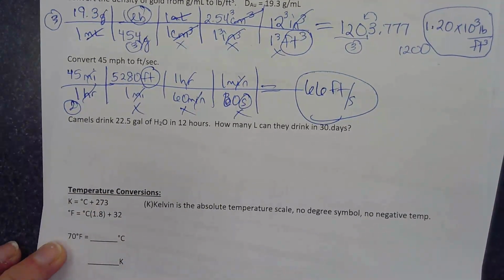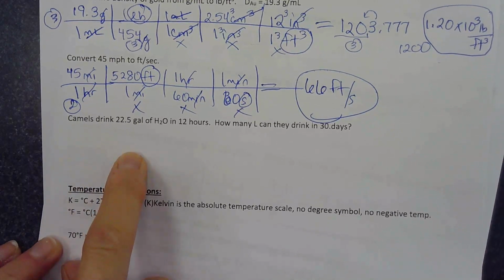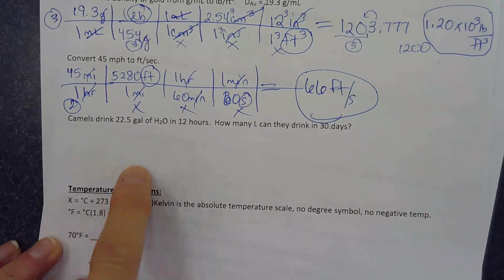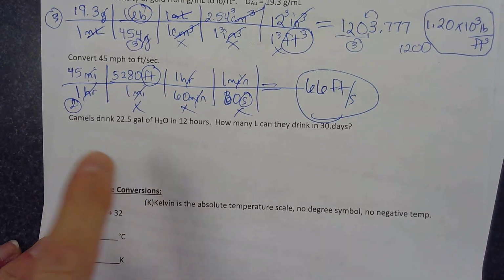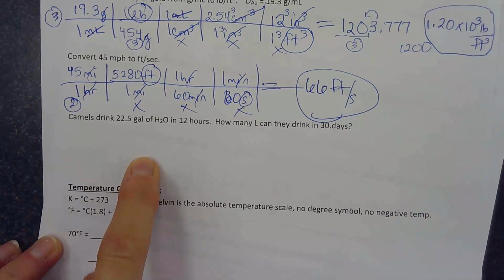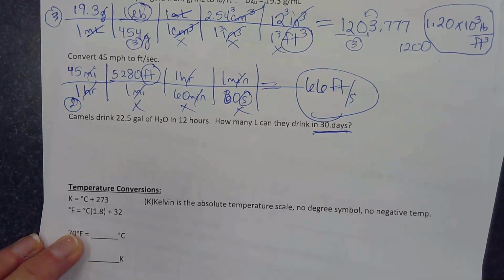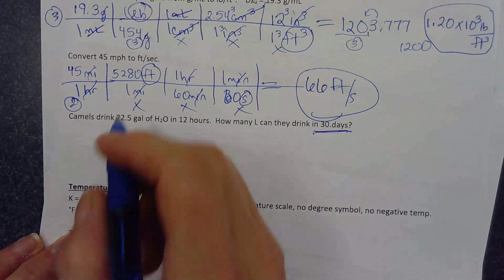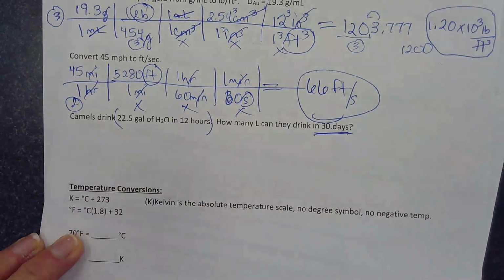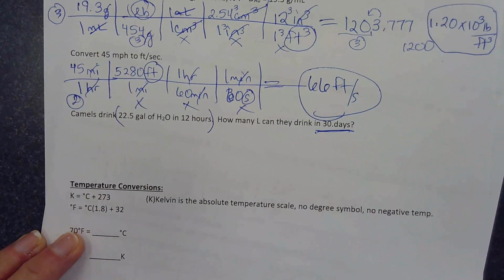All right, on this one, I'm going to give you the hint, and then I want to talk about temperature conversions before we leave. On this one, there is a given and there is a conversion factor in the problem. What is the given? Say it again. 30 days. 30 days is the given. What is the conversion factor? 22.5 gallons in 12 hours. Okay? I'm going to let you do that one on your own.